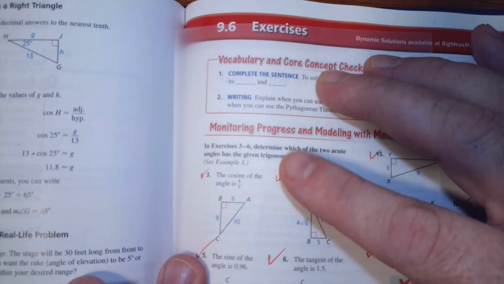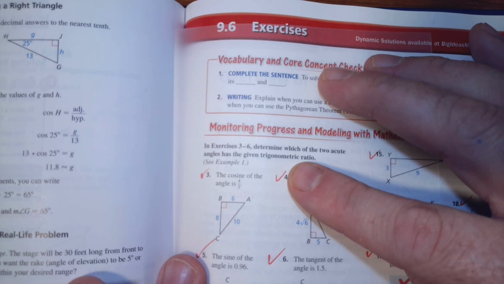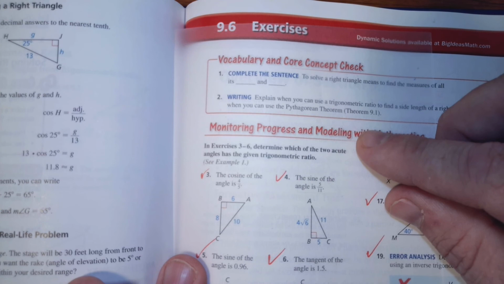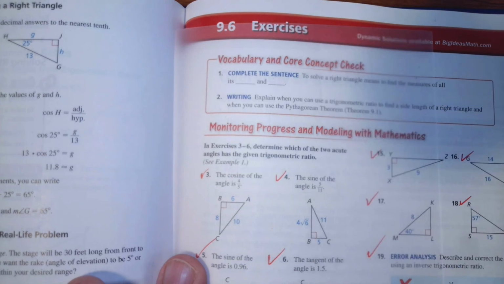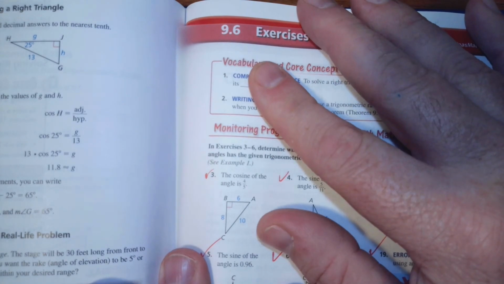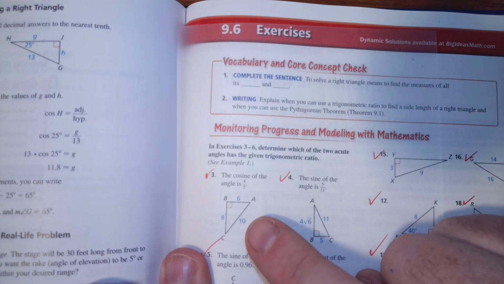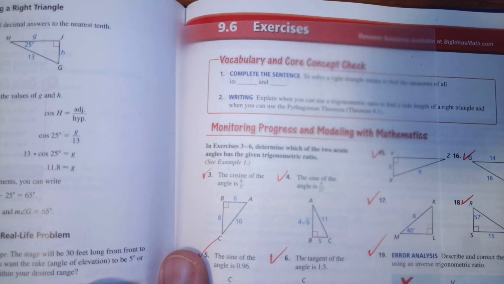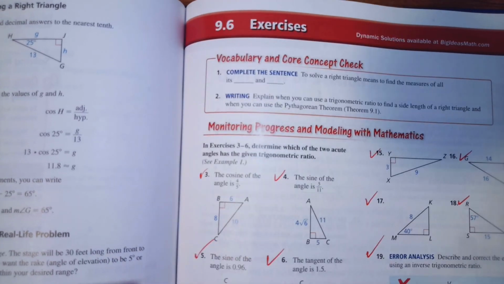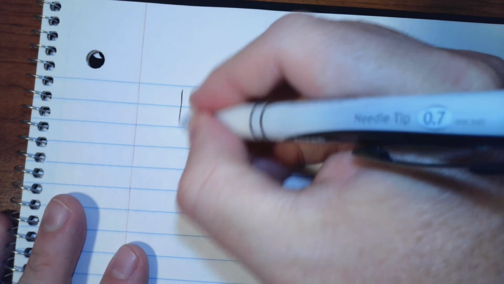So the first one we're going to look at is the cosine of the angle is 4/5. Here's my triangle, and we're determining which of the two acute angles has the given trigonometric ratio. This is what your problem should look like. It's not super dark, so I'm going to redraw the triangle. That's what I would recommend you do if you're not seeing it: just redraw it. You just need a simple little triangle. If you have a straight edge, it's probably better.